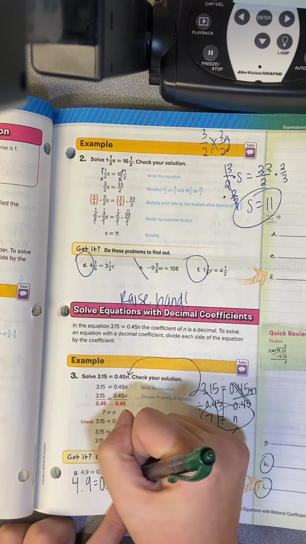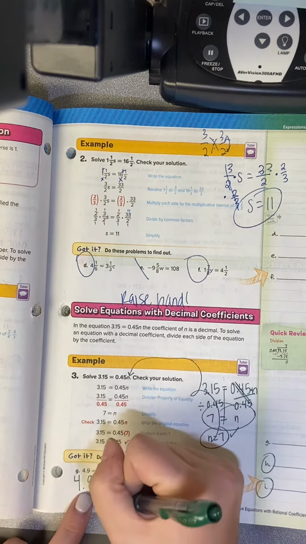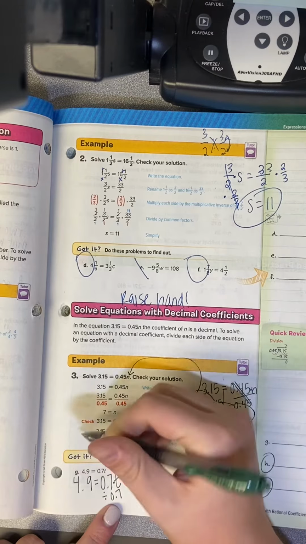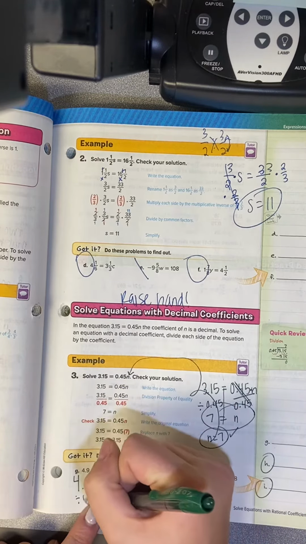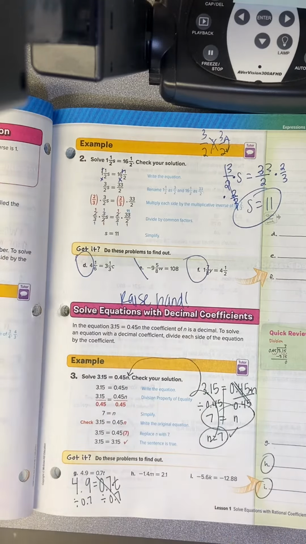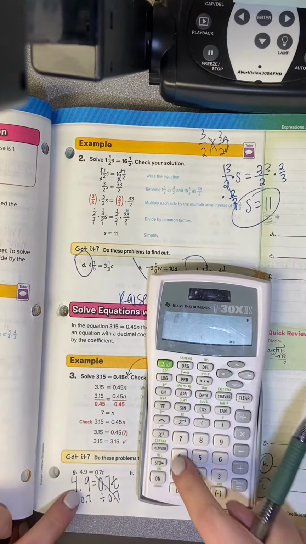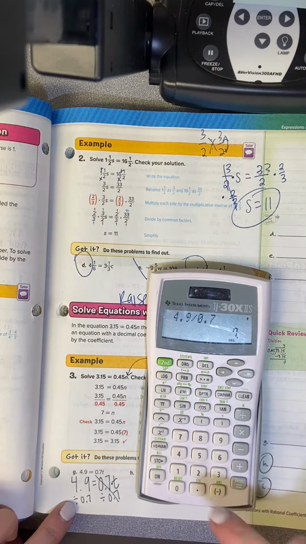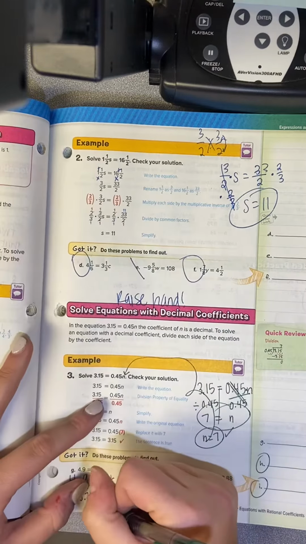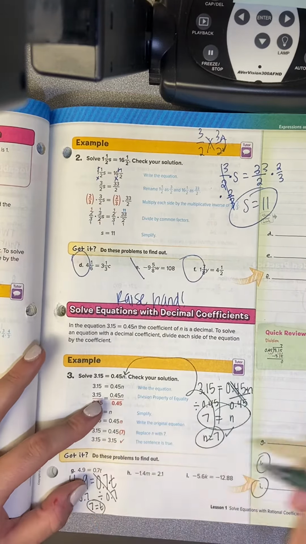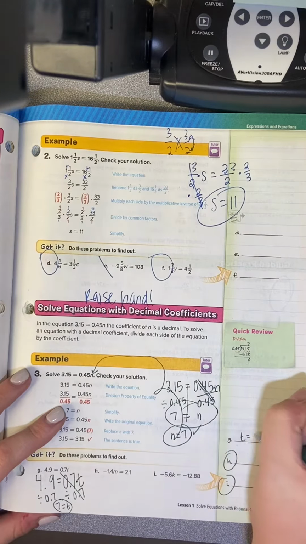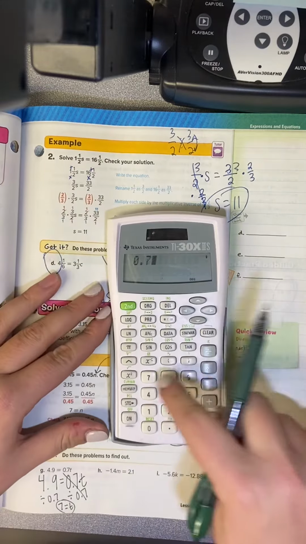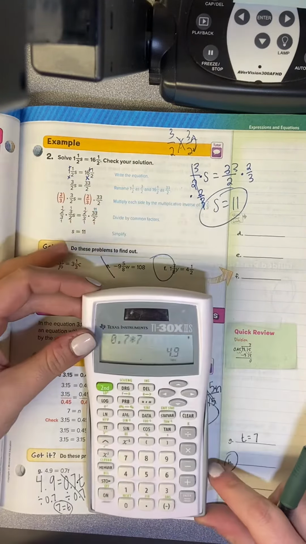I see that these are actually secretly being multiplied. So I'm going to do the opposite and divide by 0.7. That cancels out. Whatever I do to one side, I do to the other. 4.9 divided by 0.7. Oh, that equals 7. So 7 equals t. Over here, t equals 7. And I can double check my answer, because if I put 7 in for t, 0.7 times 7 should give me 4.9, and it does.